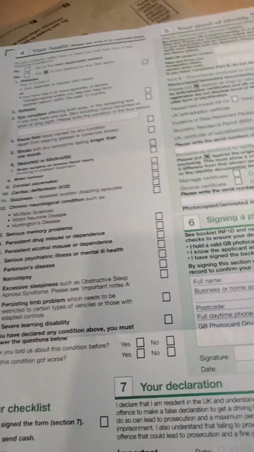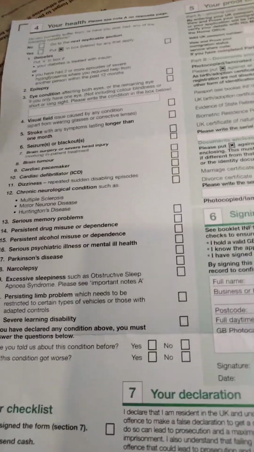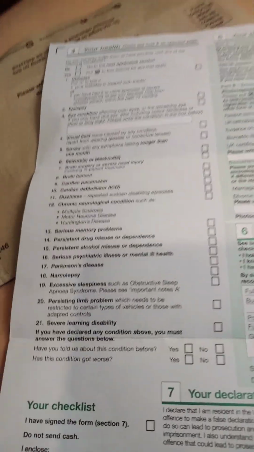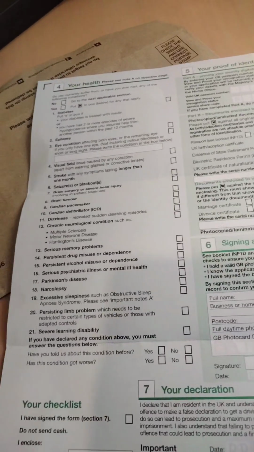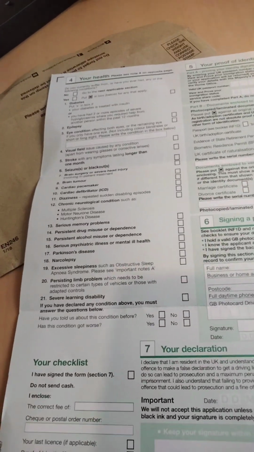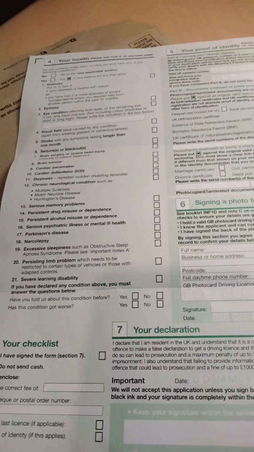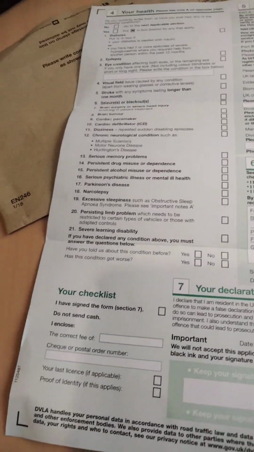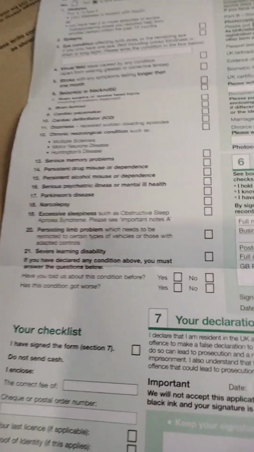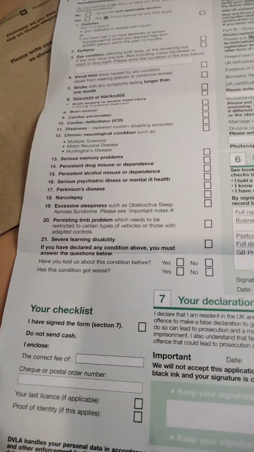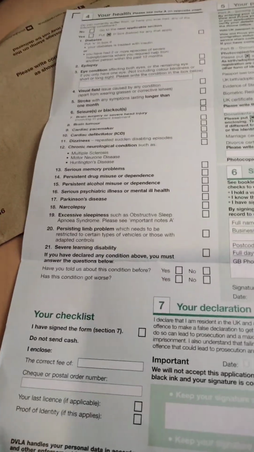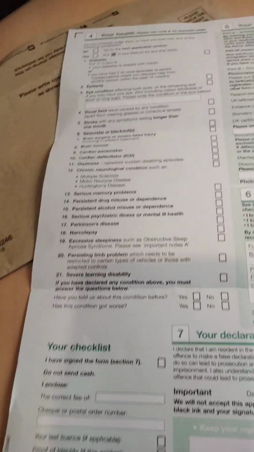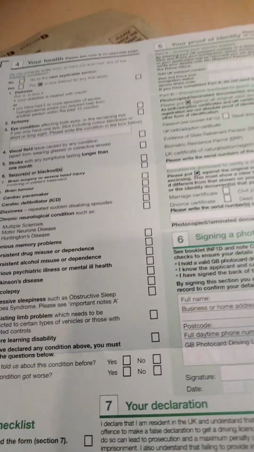Then if you have got a learning disability, like taking long to interpret things, you have to declare it when you are driving so that they are aware. Next time you've got an accident, upon investigation, they would want to ask, did you have this problem before? Yes, and I've declared it on my driver's license. So that is going to help you.